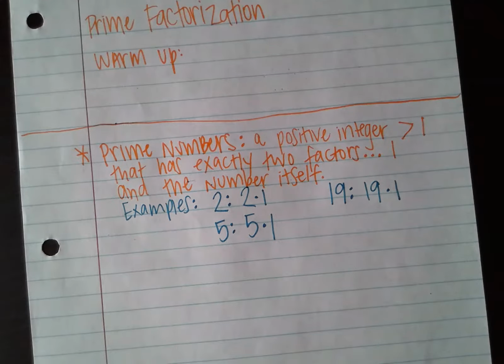So an example of a composite number would be 6. 6 is a composite number because we can take 6 times 1. Those are 2 factors of 6. But we could also multiply 2 times 3 to make 6. So 6 is not a prime number. It's a composite number because it has factors other than 6 and the number 1.